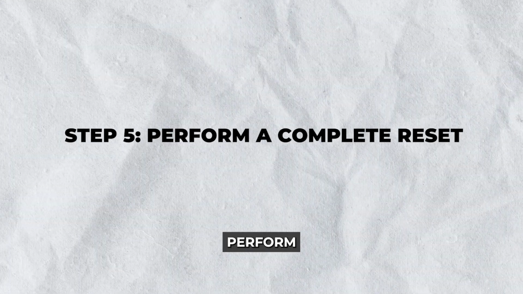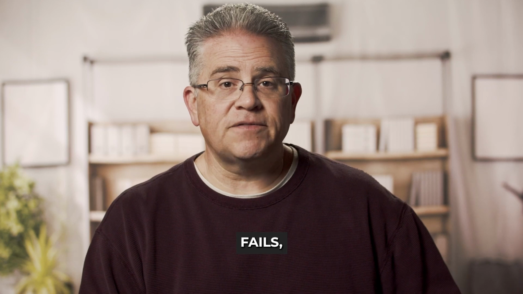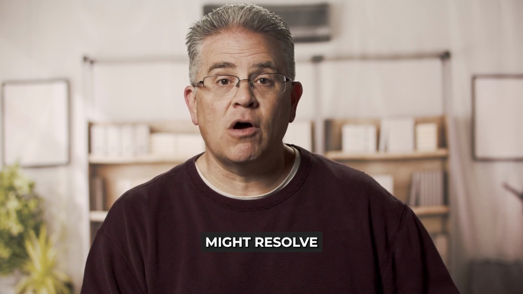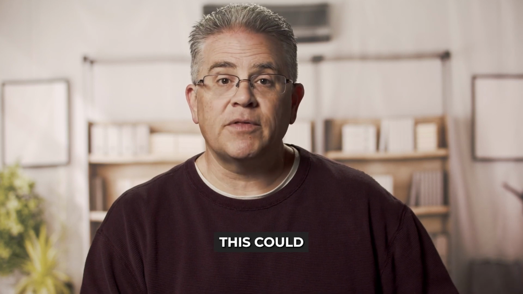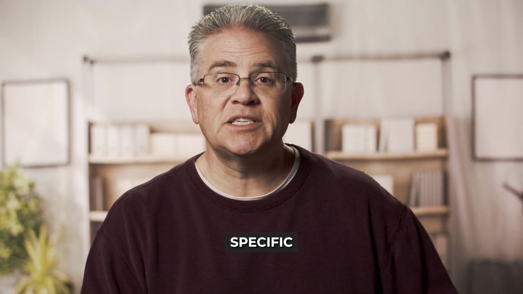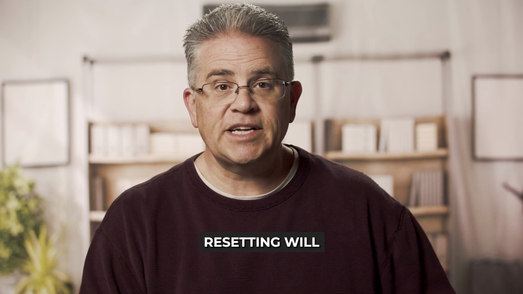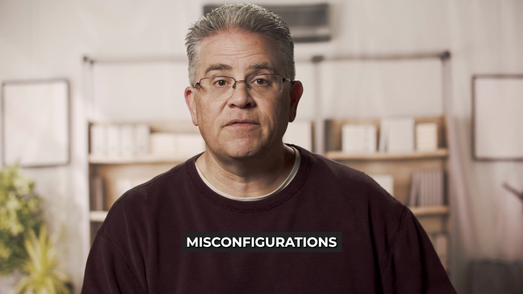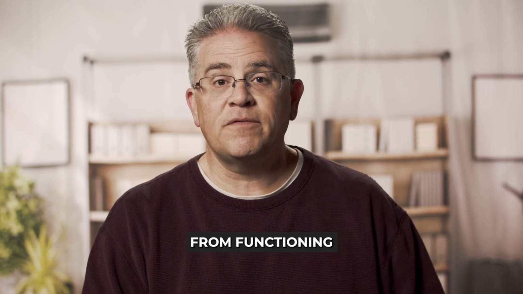Step 5. Perform a complete reset. If all else fails, performing a complete reset on both your TV and soundbar might resolve ongoing issues. For the soundbar, this could involve holding down the power button for several seconds or following specific instructions in the manual. Resetting will revert your devices to factory settings, potentially fixing any misconfigurations that prevent ARC from functioning properly.